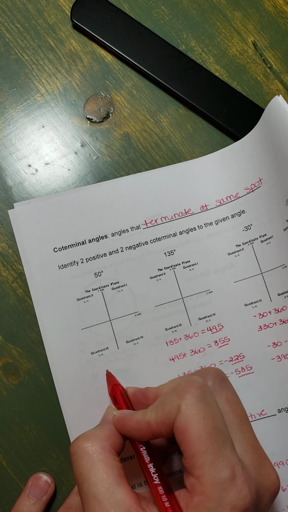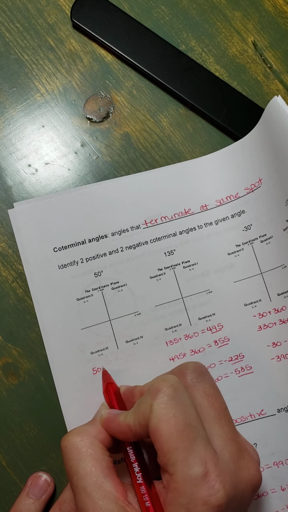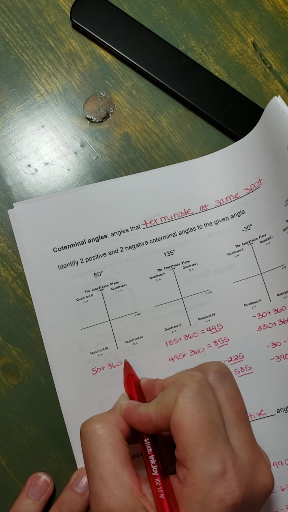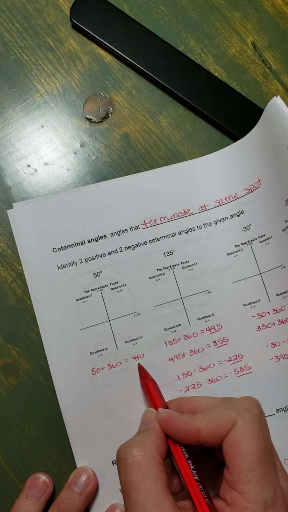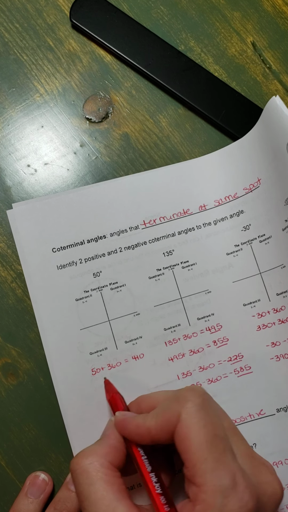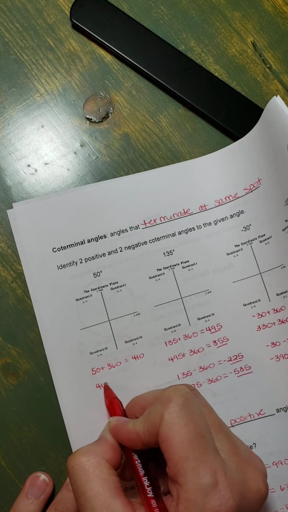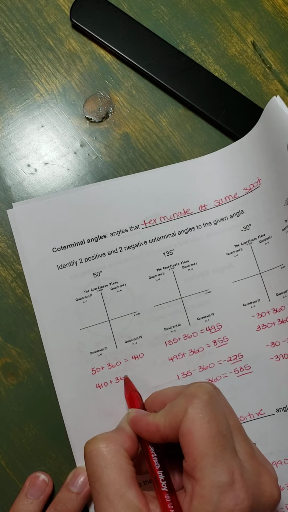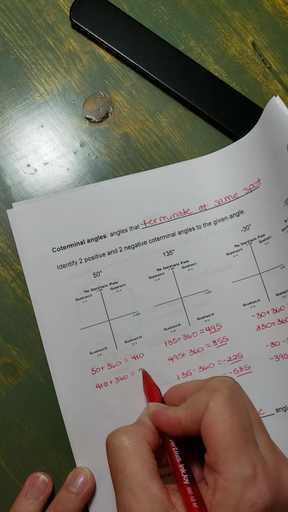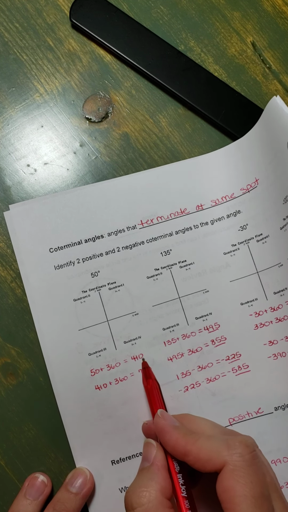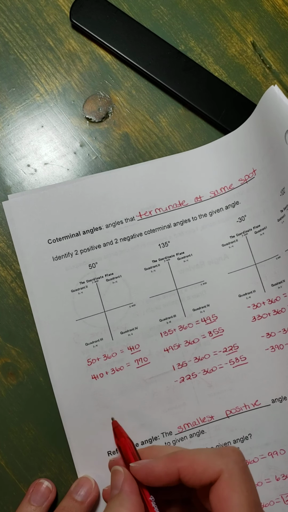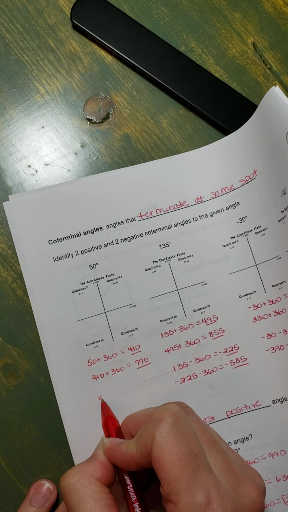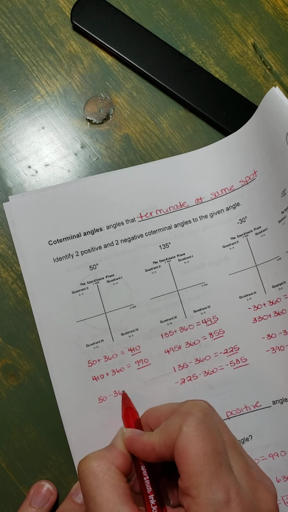And I know that a full circle is 360. So if I add 360 onto 50, that gives me 410 degrees. That's my first positive coterminal angle. I'm going to add 360 onto that again, and that will give me 770 degrees. Here's the 2 positive coterminal angles. To go negative, I'm going to subtract 360.